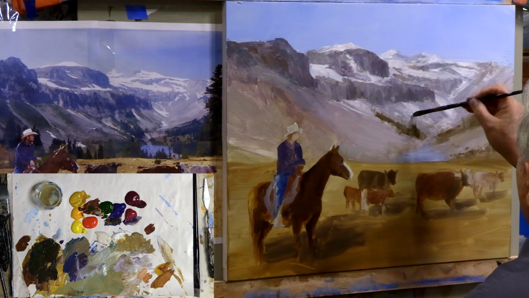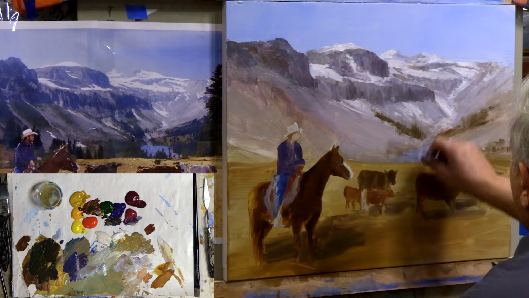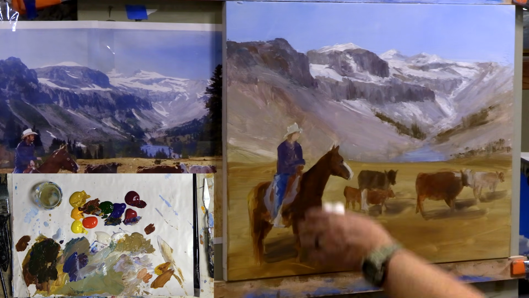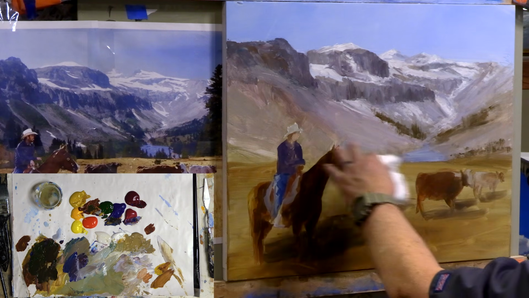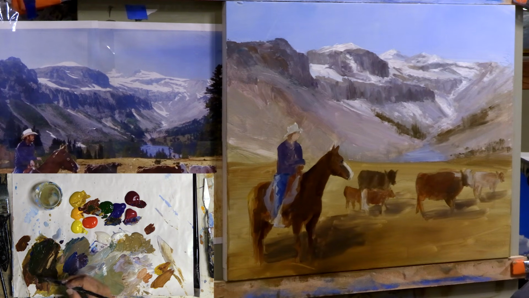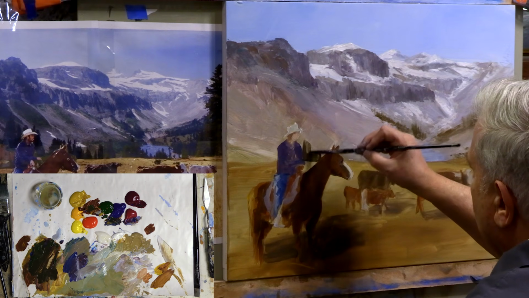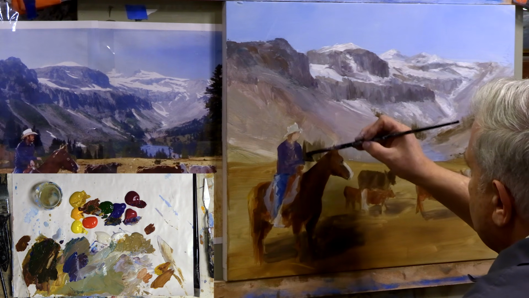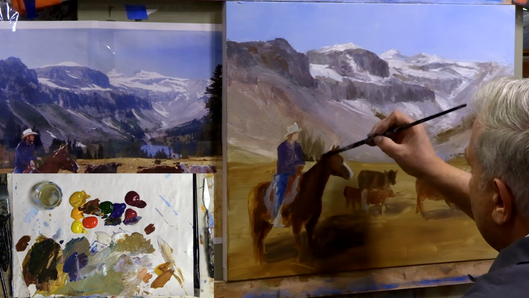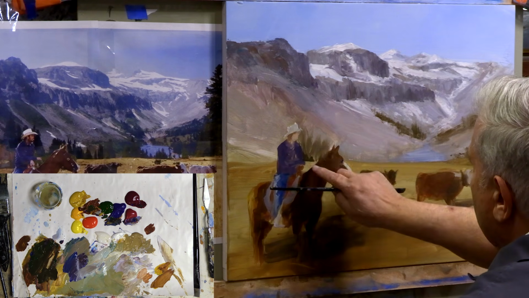But we can really get a better idea where we're going to go with some of this now that we have some of these other darks in there. So we'll be adding all of that, and that's going to help all of this area in here. But you can set some of it in now if you want. You know where we're going to go.